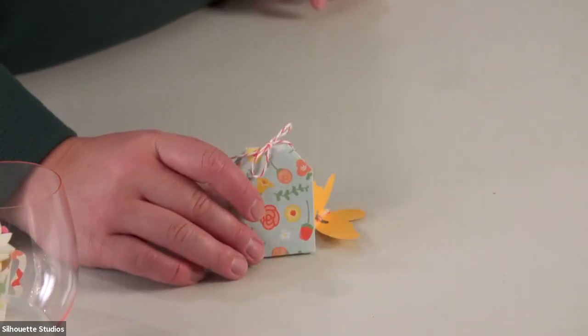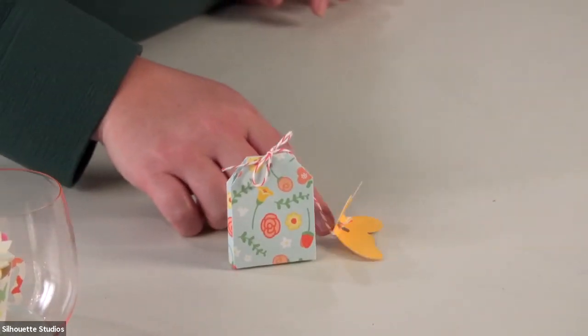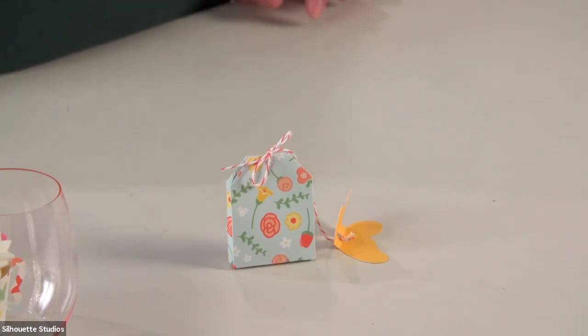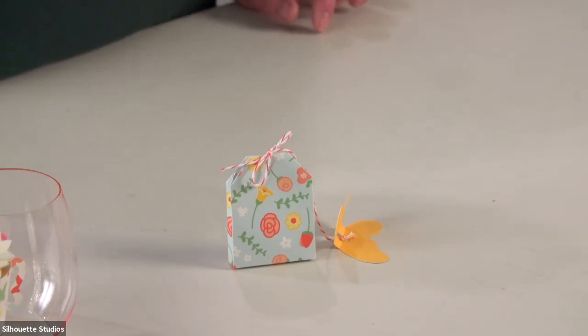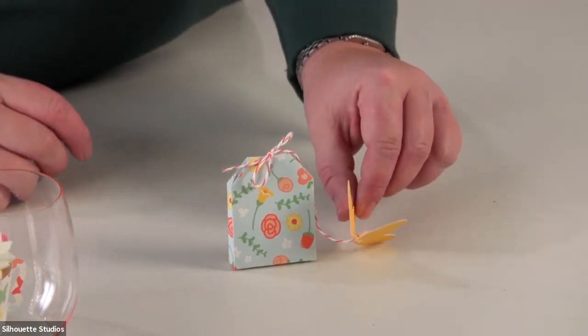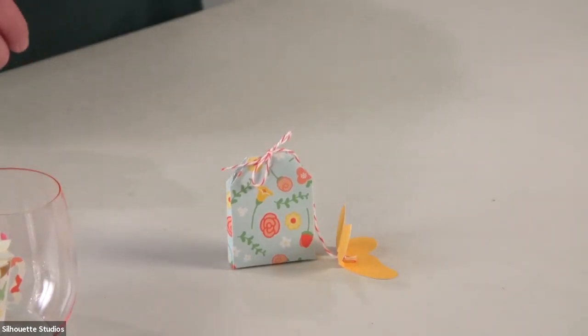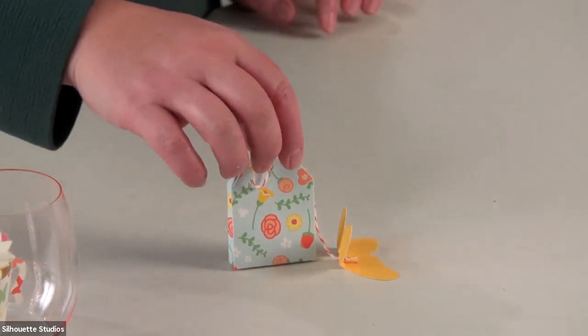Let me stand that up. Maybe that'll help you see it better. You can fill the little tea bag with little treats. Or I did a little tea party for some of my nieces and we put in some little gum and mints. And I don't know why, but kids love those. And they thought that was the greatest to have their own little bag of mints.